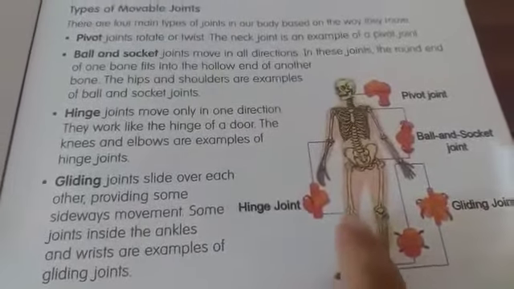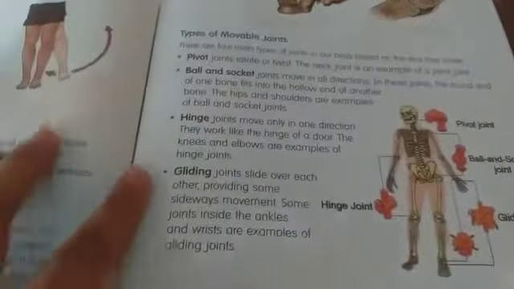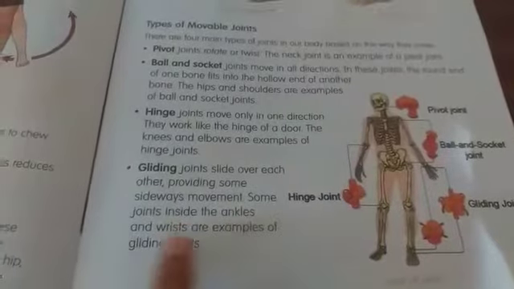You can see here that is knee, and elbow is this one. Okay, so the last one, that is the gliding joint. Gliding joints slide over each other, providing some sideway movement. Some joints inside the ankle and wrist are the example of the gliding joint.